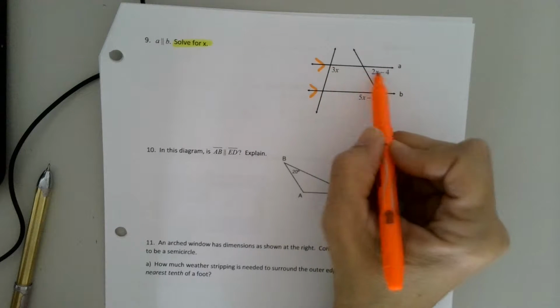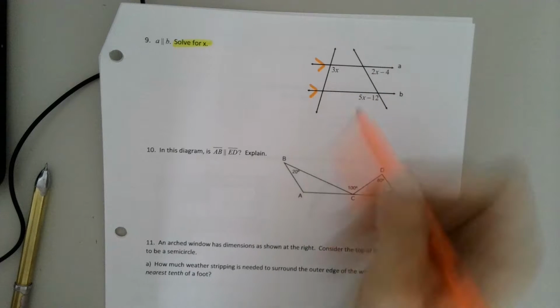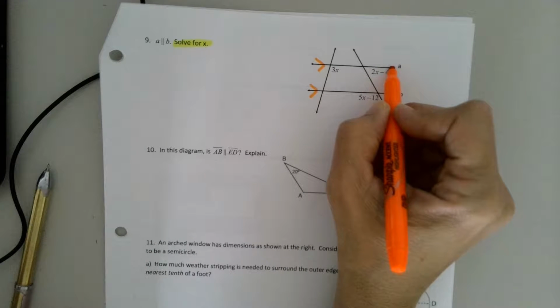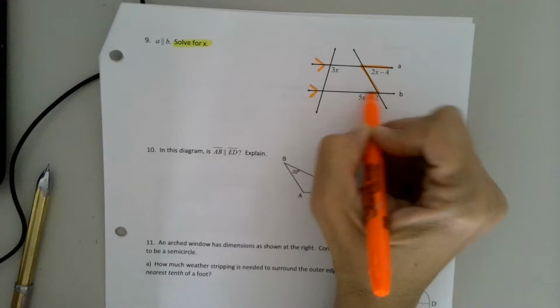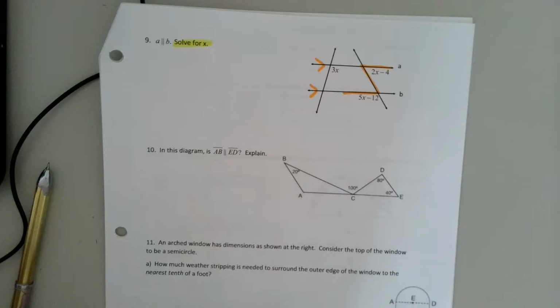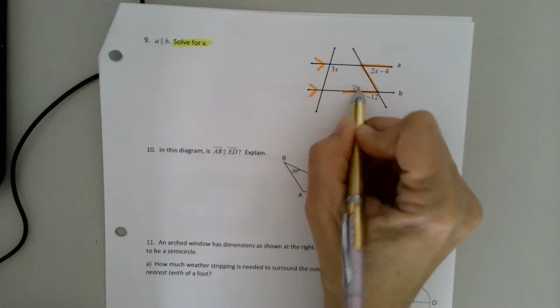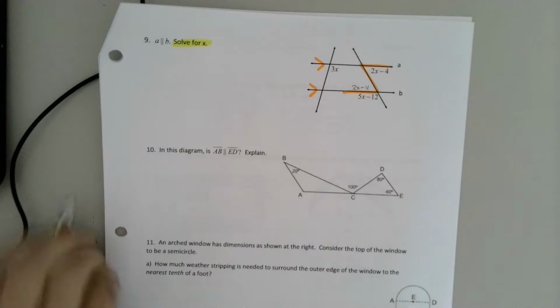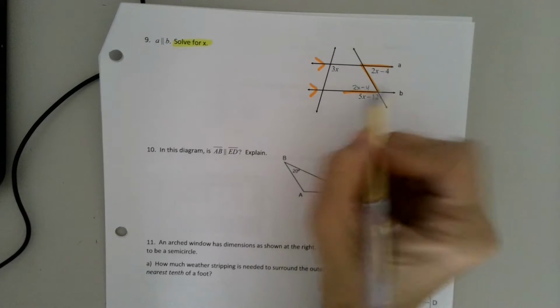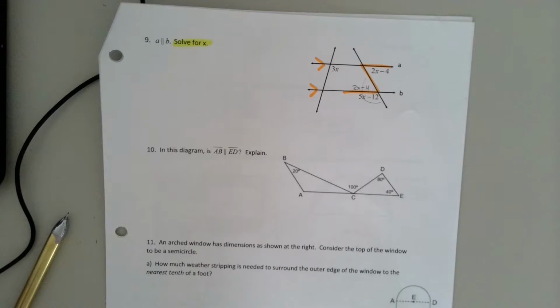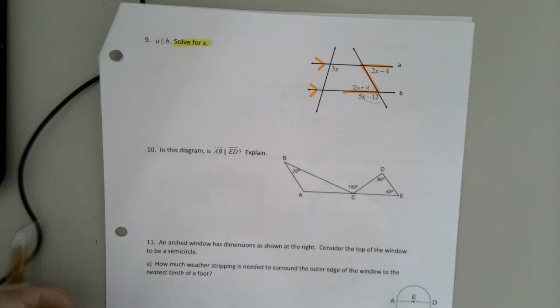These two here have nothing in common. But this one over here, are they alternate interior? No, they're not. But do you agree with me? These two are alternate interior, so I can say this is 2x minus 4. Now, what do I know about these two? Those two add up to 180 degrees. So this plus this is 180 degrees.